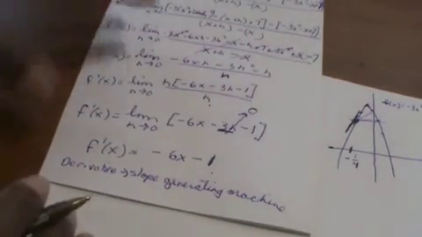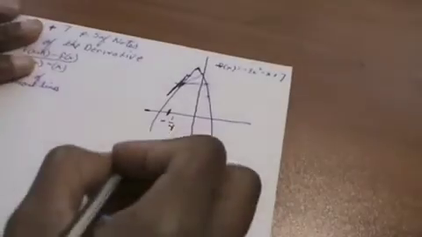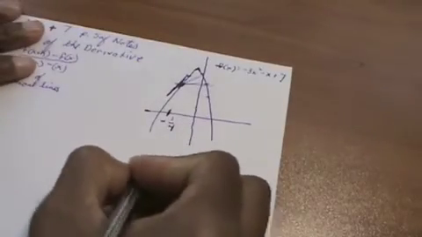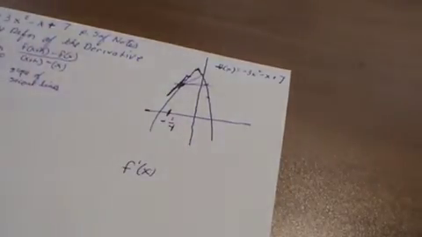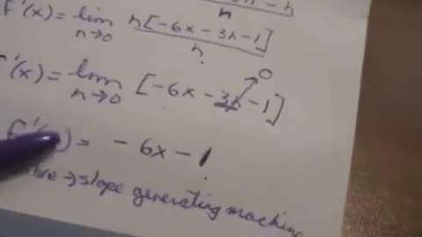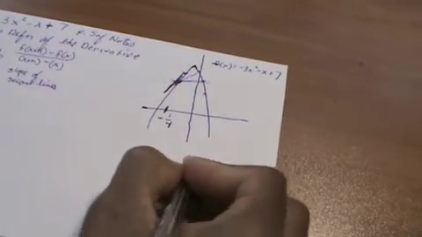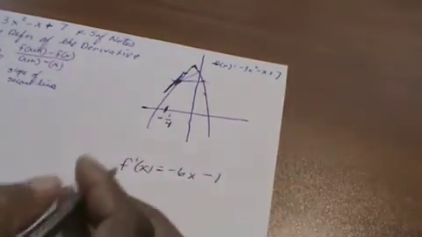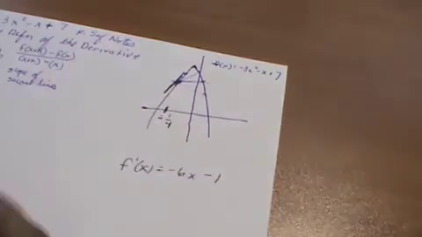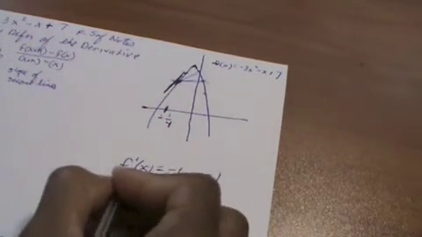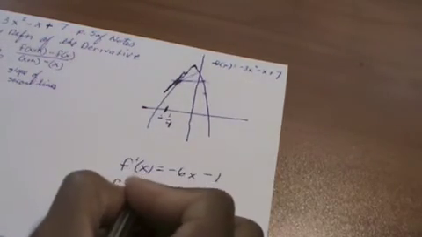Notice I started off, and I'm just going to write down what the derivative was. What was our punchline? When we did all of this work, at the very end, we got a derivative of negative 6x minus 1. So f prime of x equals negative 6x minus 1. So if I want to find out what happens right here at x equals negative 1/4, then I'm just going to plug it into my derivative.